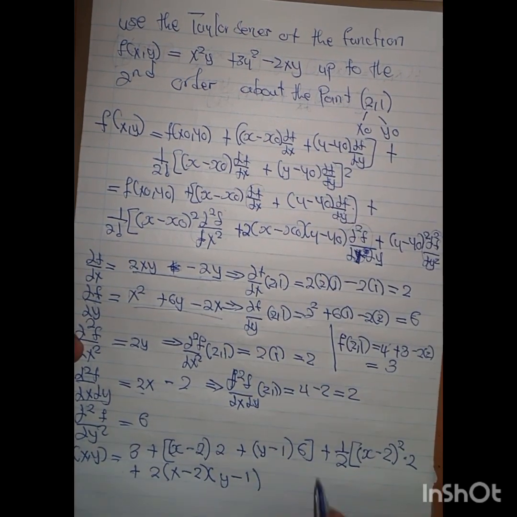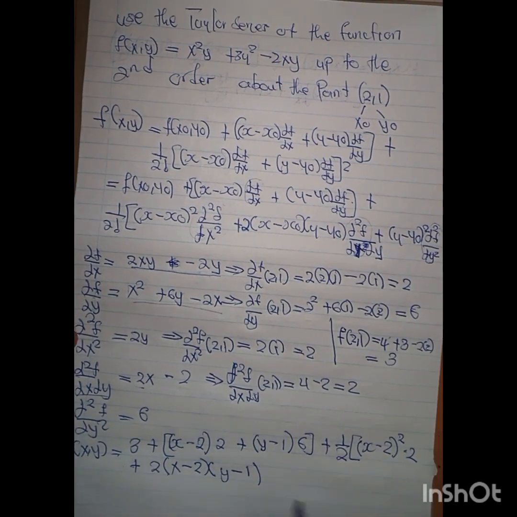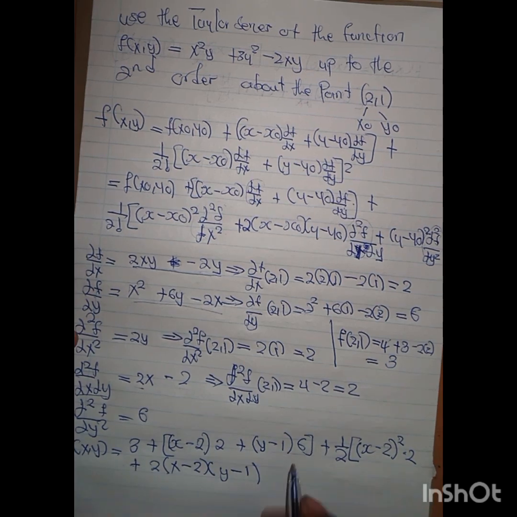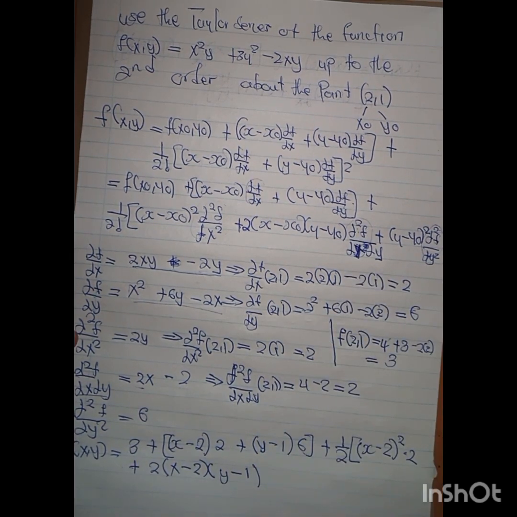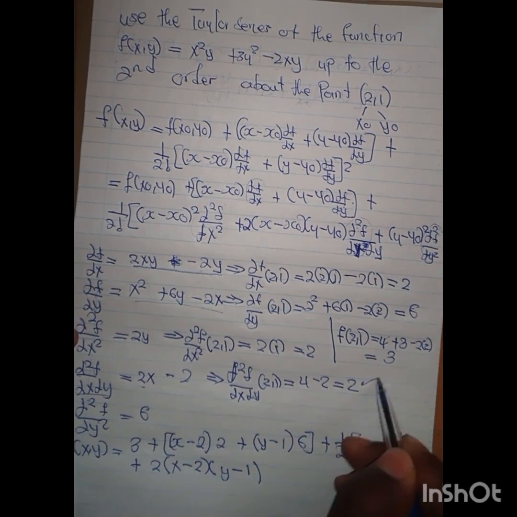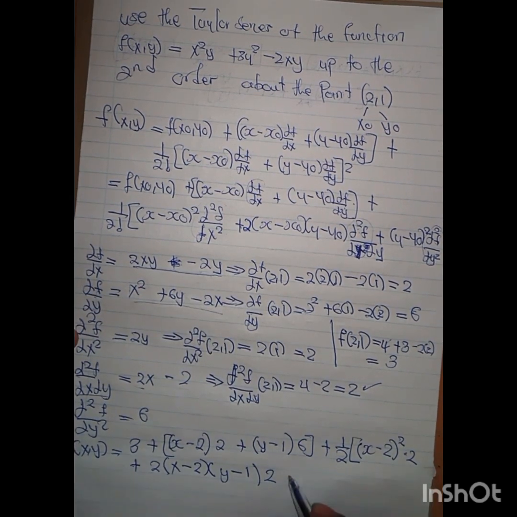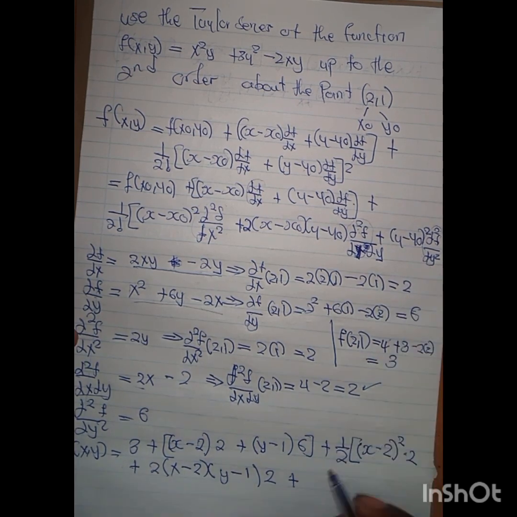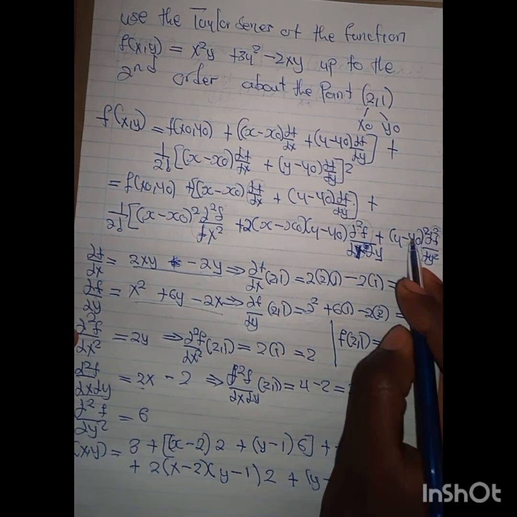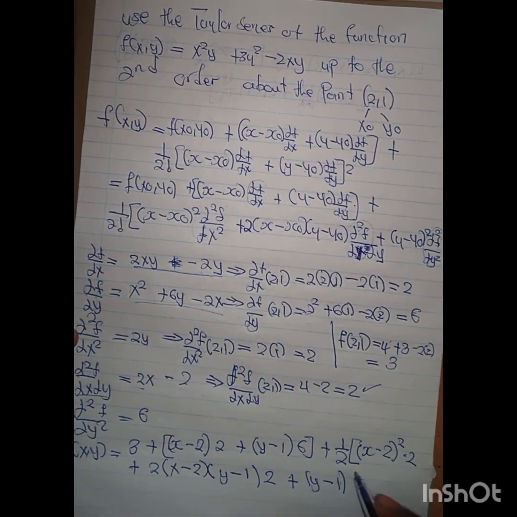And then we have the following, which we have to replace in terms of a value. So we've said that d squared f over dx dy is given by, we've said that the answer is a 2. Then we plug in 2 plus y minus y naught, y naught is a 1, all squared.